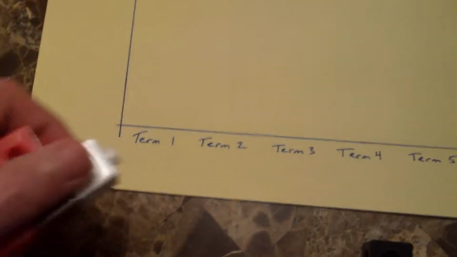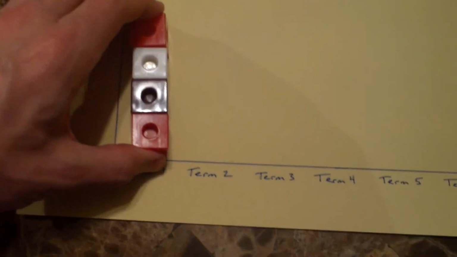But the nice thing is that if I take these things apart, I'll just take these apart really quickly here. My apologies for the shaking camera. So here's term 1 taken apart and stacked together as a single piece. Term 2, we'll take it apart and stack it up.